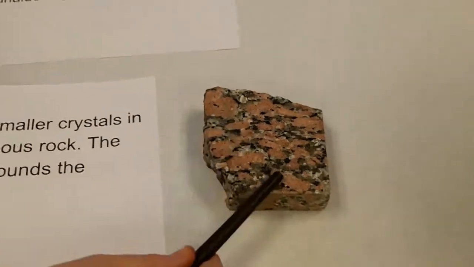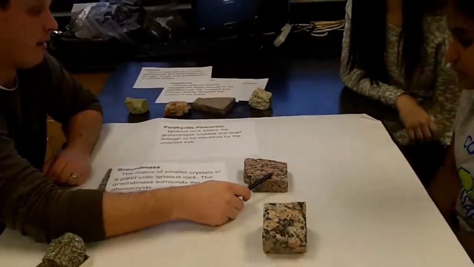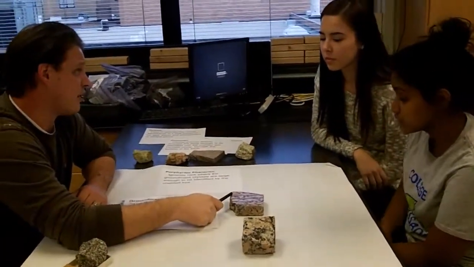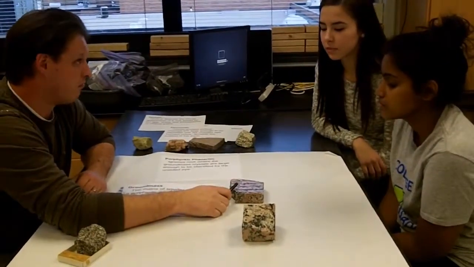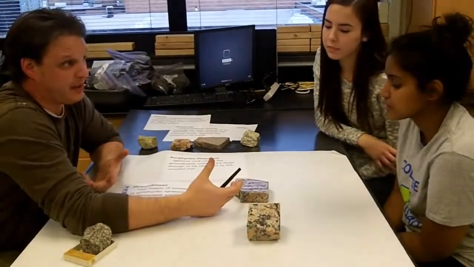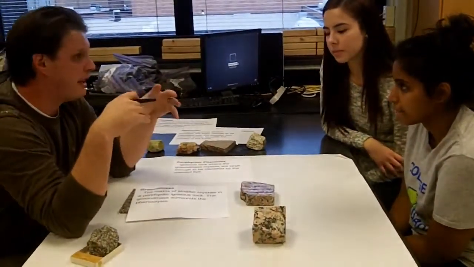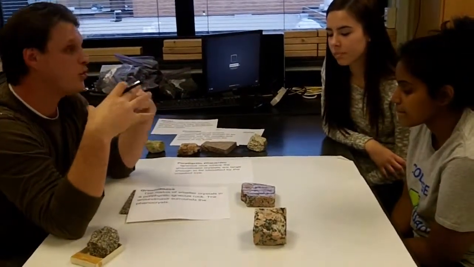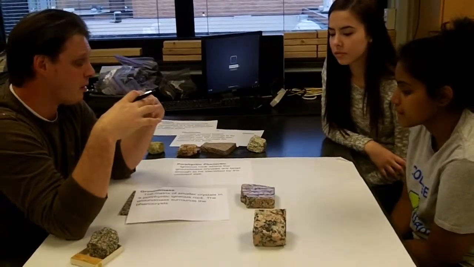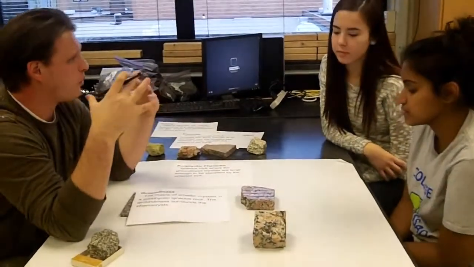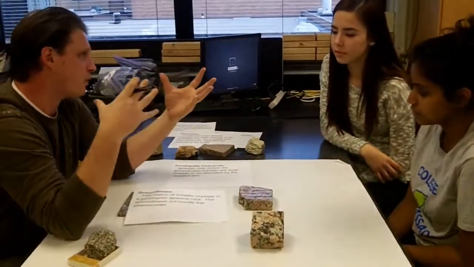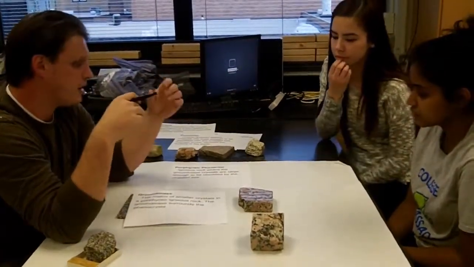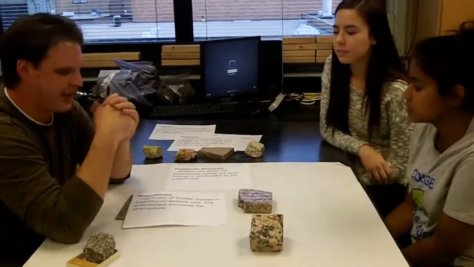So everything can be identified with the unaided eye, right? But there's ones that are just larger, right? Do you still think this formed inside the earth? Yeah, exactly, because everything's big. But you know what? There may have been different cooling times for things, right? As it was beginning to cool, the rate could have slowed down or sped up a little bit, and some minerals may have grown larger than others, and that's what created that texture.